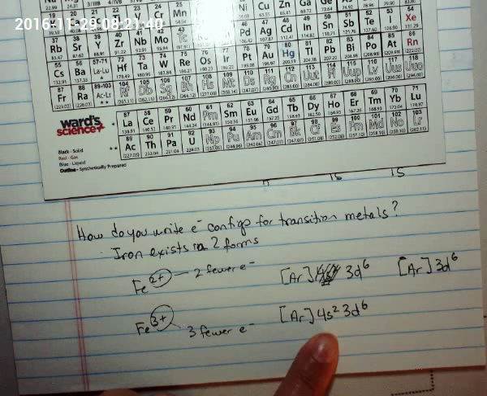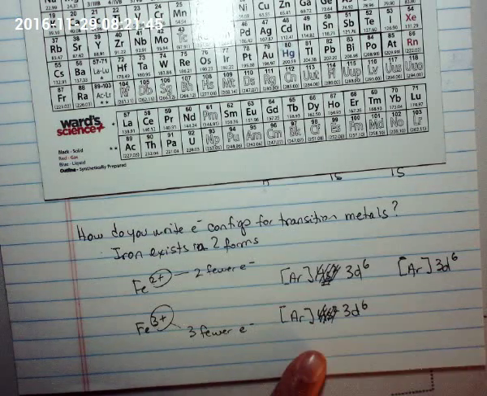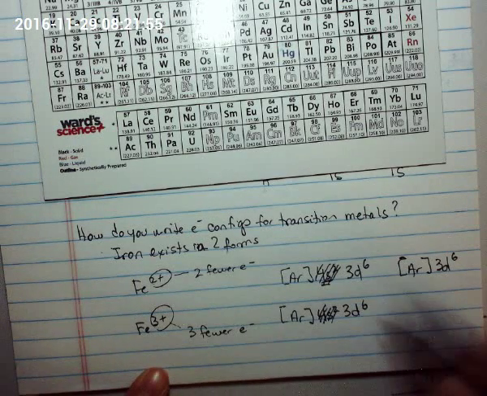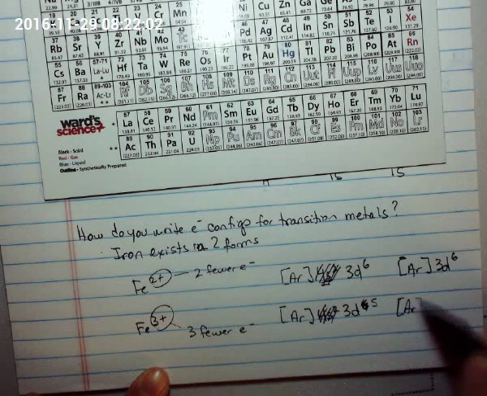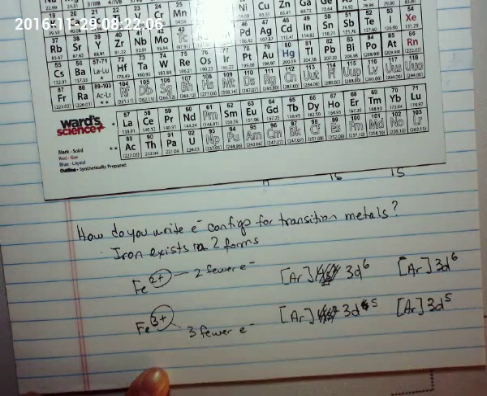Where do I take them from first? I take them from the 4s floor first. Where do I take the 3rd electron from? After you empty out the 4th floor, then where can you go? To the 3rd floor. So where do I take that 3rd person from? From the 3d6. And so that would change to a 5. So then your configuration, I'll rewrite it again neatly on the right-hand side, would be argon 3d5.